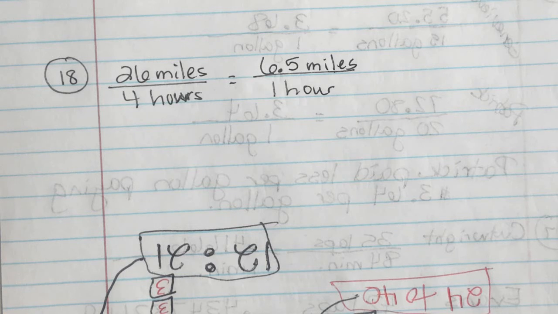Okay. Today, the lesson is equivalent rates and ratios. I bet you already know what the word equivalent means. What is it? Equal. Right. So, all we're doing is kind of the same thing. We're going to find rates and ratios, but we're going to compare them.